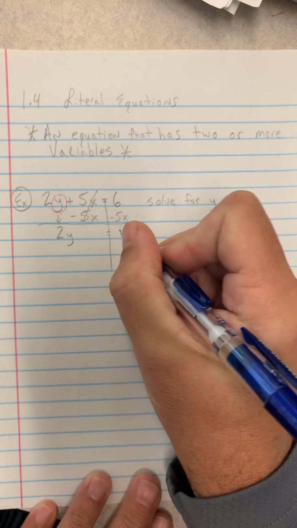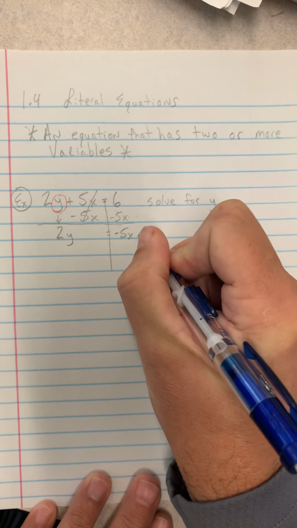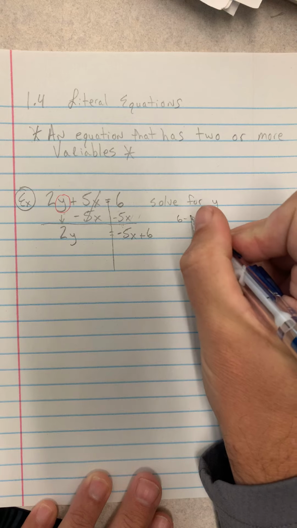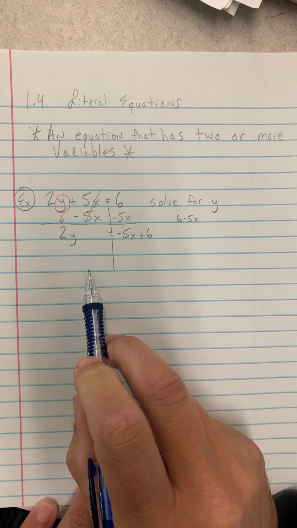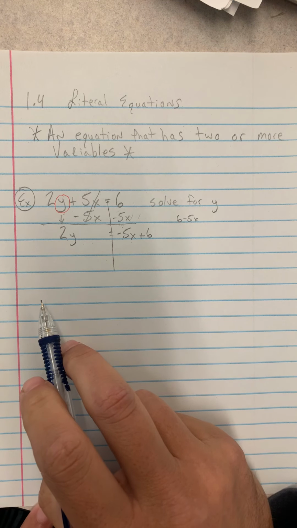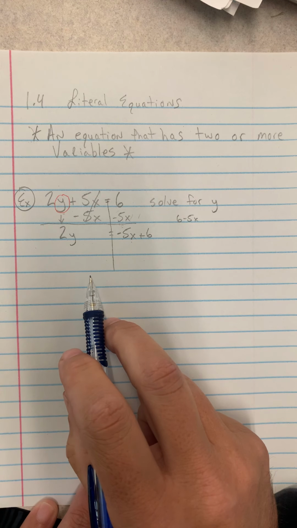So this I will write as minus 5x plus 6. And you could certainly have 6 minus 5x. Those are exactly the same. The order's just switched. I'm going to write it with my x first. But if you wanted to write 6 minus 5x, you are more than welcome to.